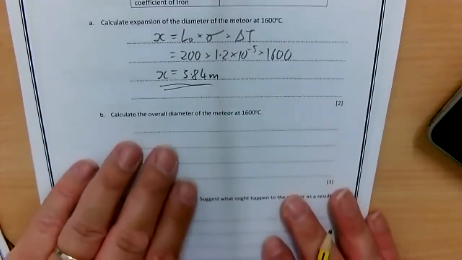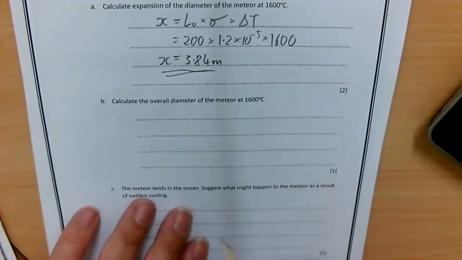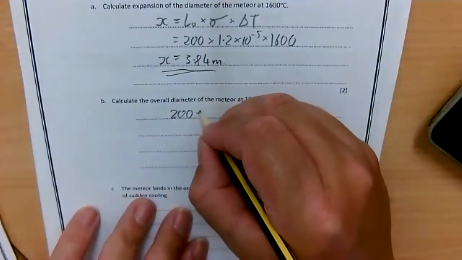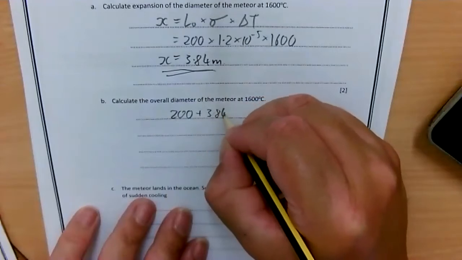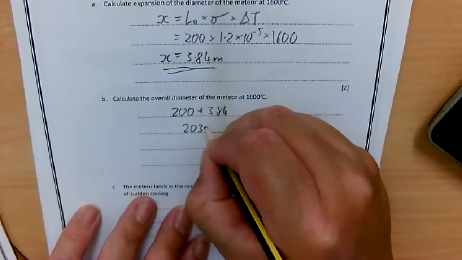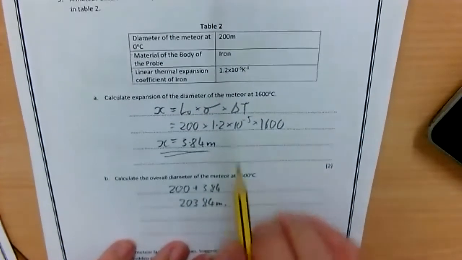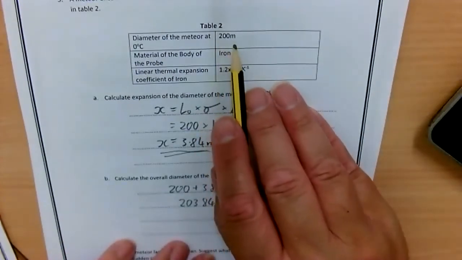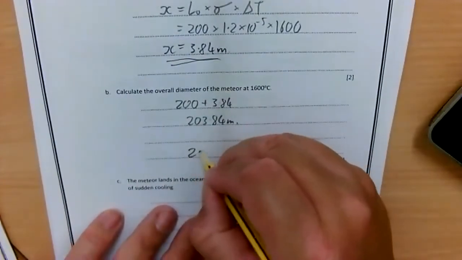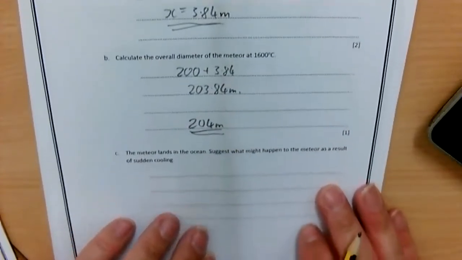Now it says calculate the overall diameter of the meteor at 1,600 degrees Celsius. The overall diameter is going to be your 200 plus 3.84 meters. So that would be 203.84 meters. But of course that is irrelevant because the measurement here is implying it's only to the nearest meter. So really I should say 204 meters, okay?